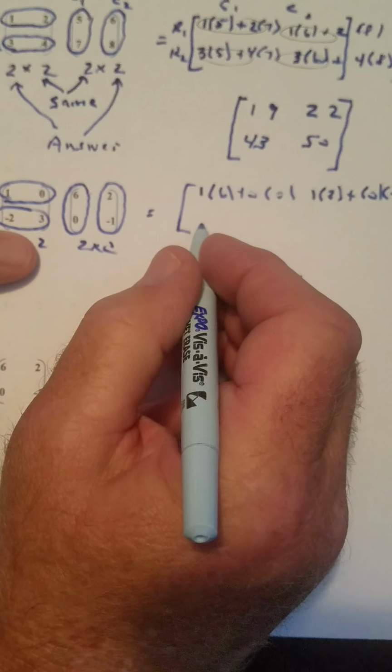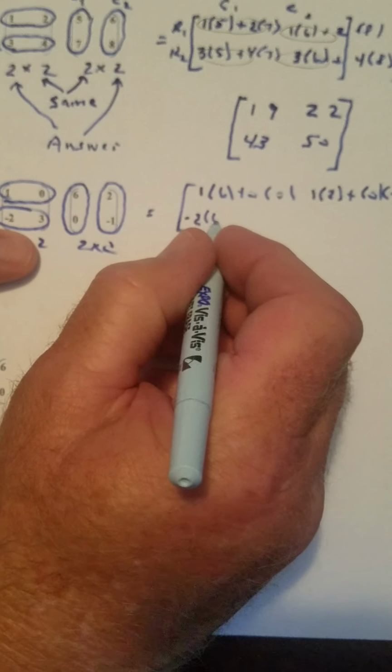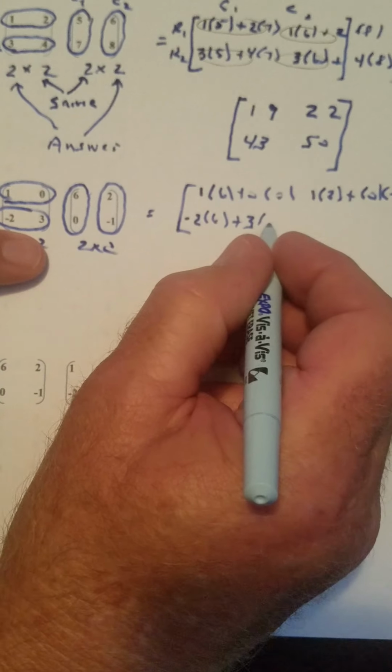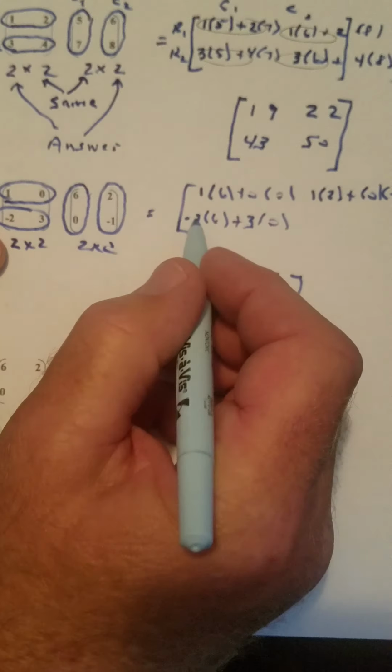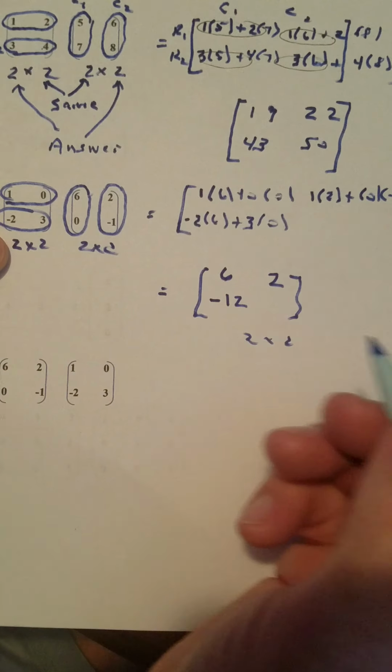Go to the second row. So second row, first column. I see negative 2 times 6 plus 3 times 0. Negative 2 times 6, 3 times 0. That's negative 12 plus 0 is negative 12.